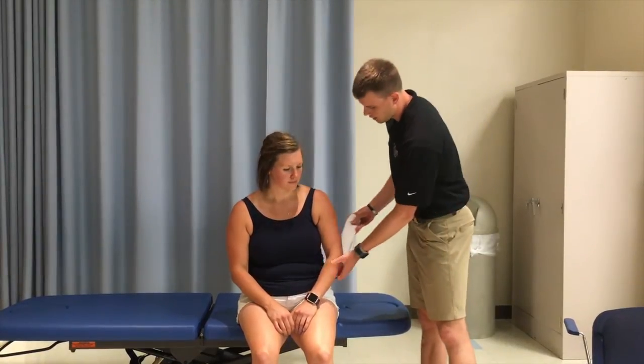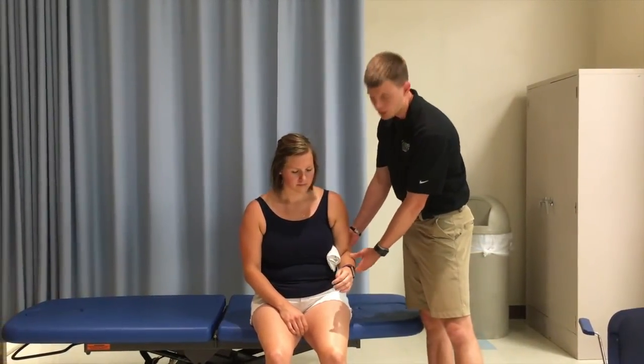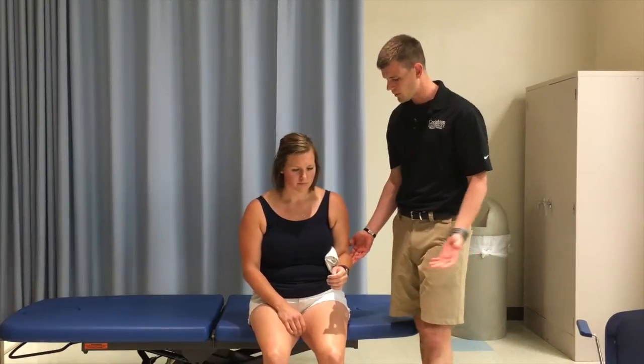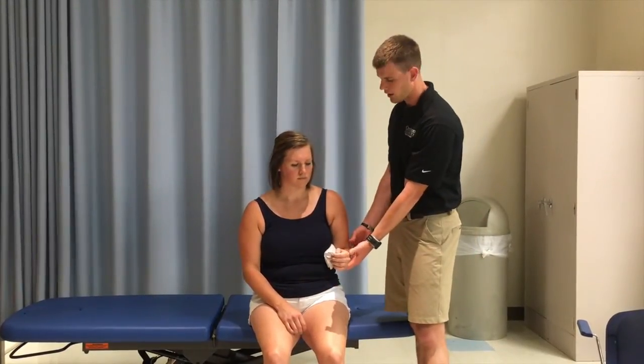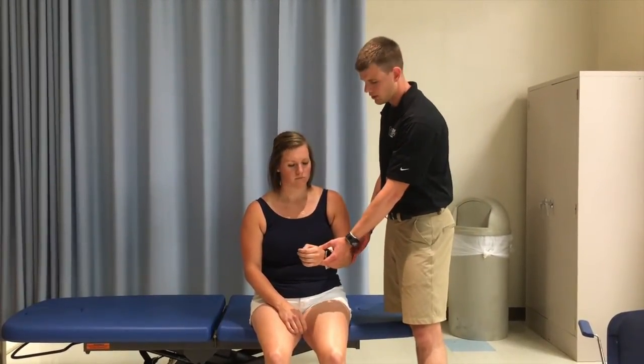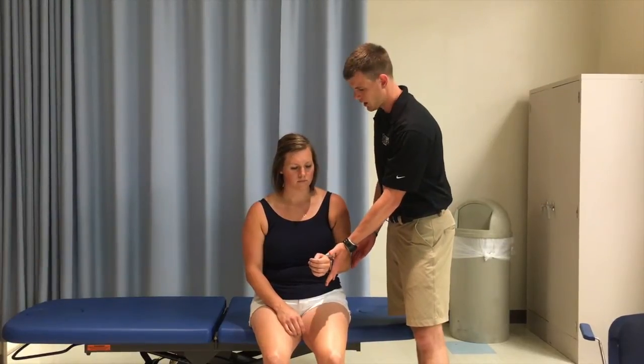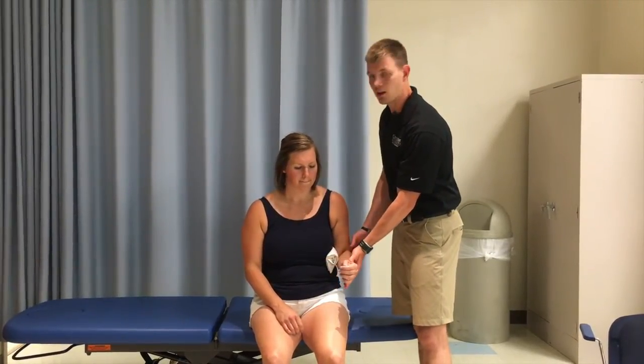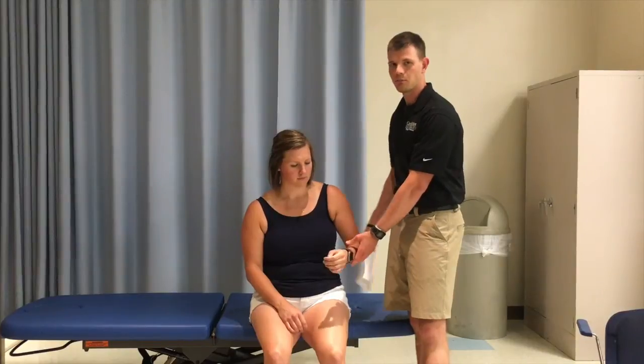Next, we'll be talking about the infraspinatus muscle test. First, you'll start by placing a towel roll under the patient's arm to keep their arm placed close by their side. Next, you'll have the patient bend the elbow to 90 degrees, slightly internally rotate, and then push out into your hand. Good. A positive sign would be a reproduction of pain or a weak infraspinatus muscle test.